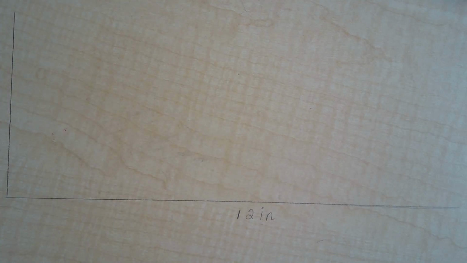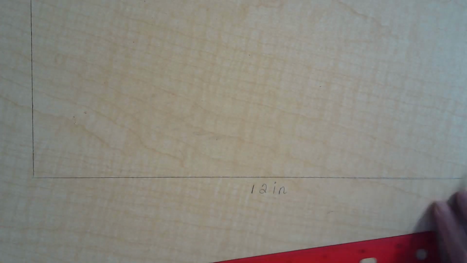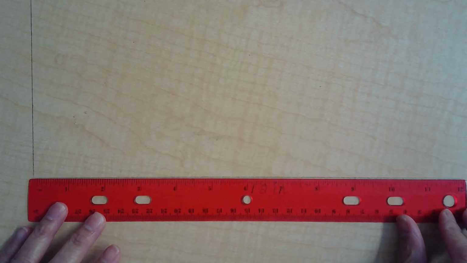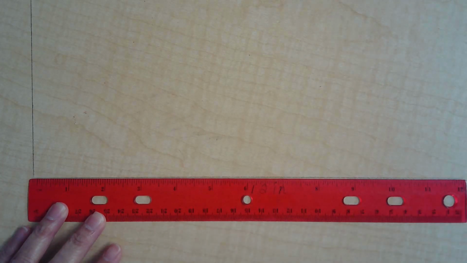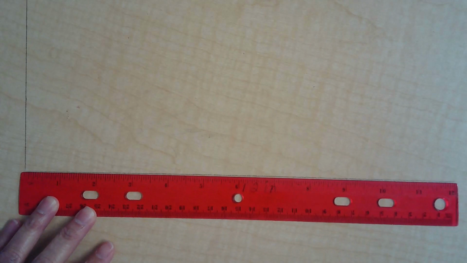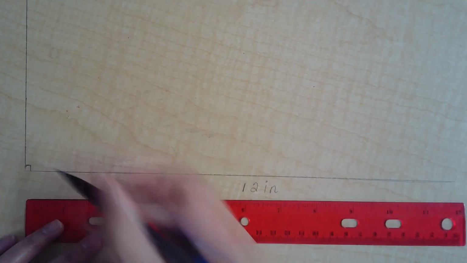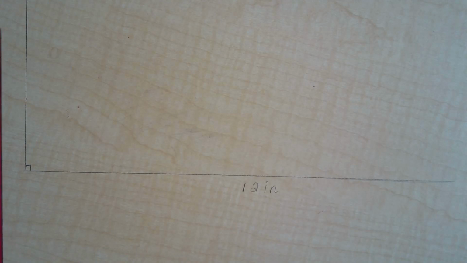Going to this picture again, this is 12 inches, this is the 90-degree angle that I measured, and this I measured to be 5 inches.